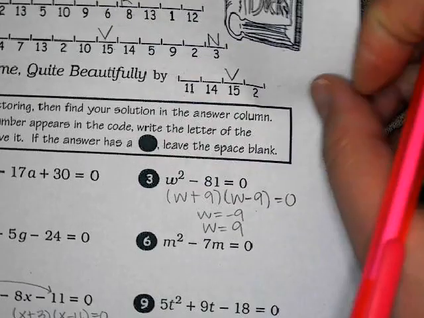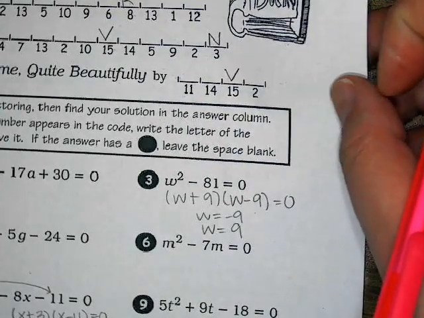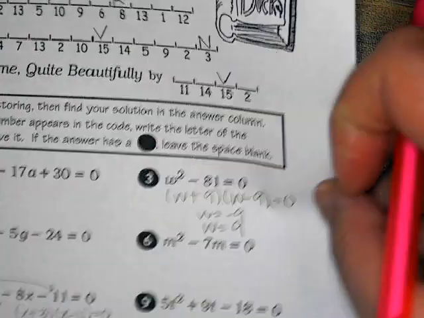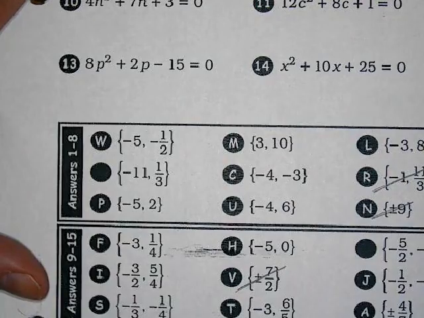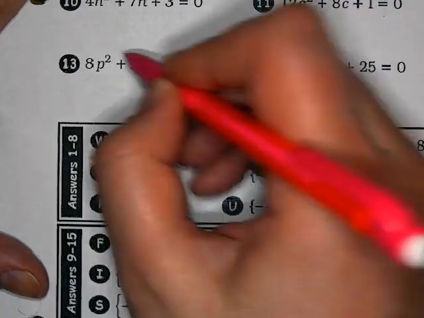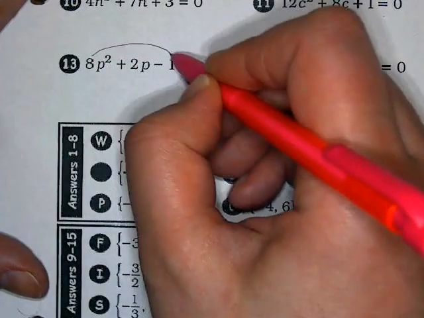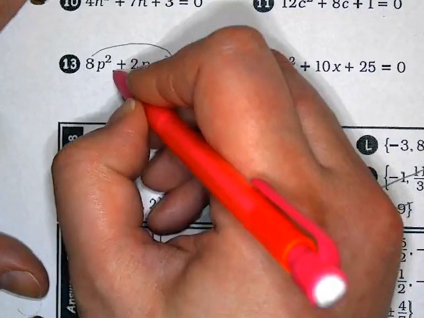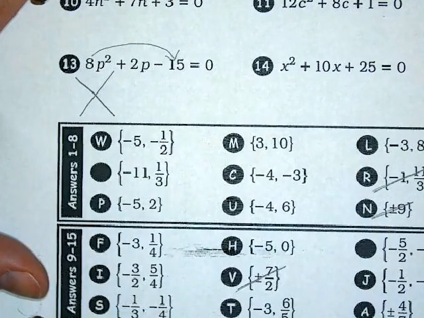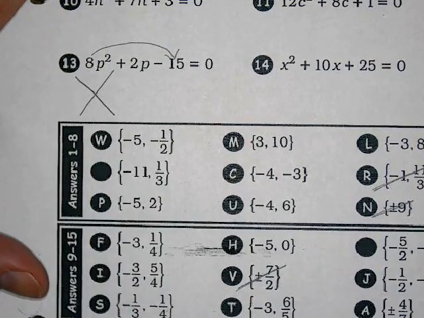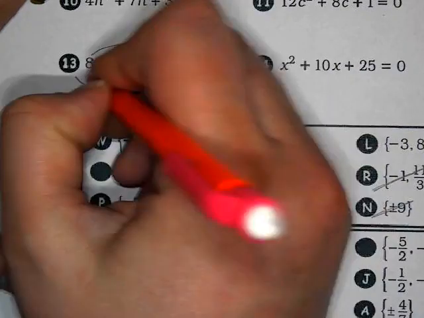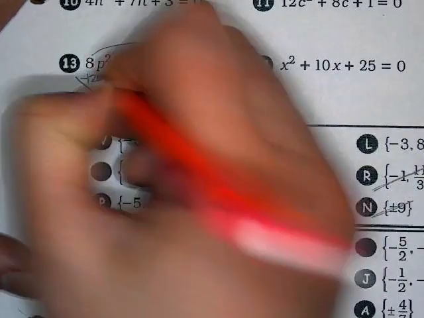Okay, and then I heard last one we want to do is 13? Okay. So 13, what type of problem is that? Slide divide. So we're going to slide the 8 over to the 15, -15. And what is 8 times -15? -120. So we're multiplying to -120.